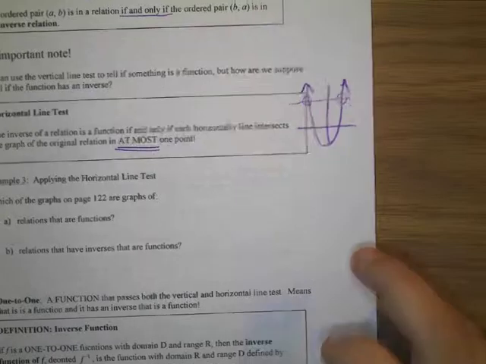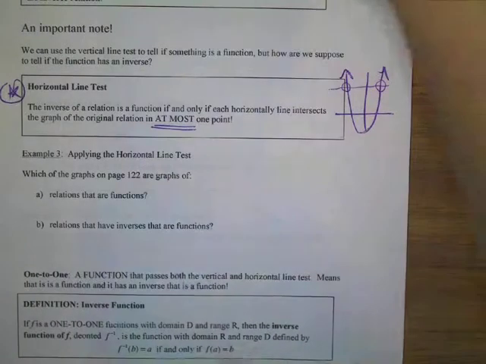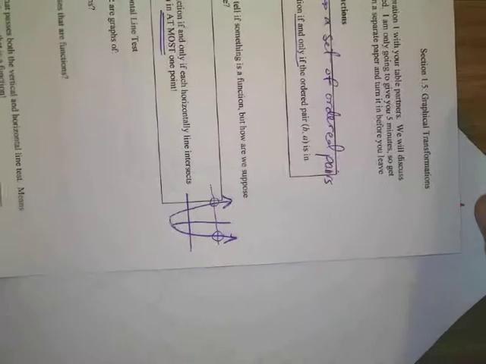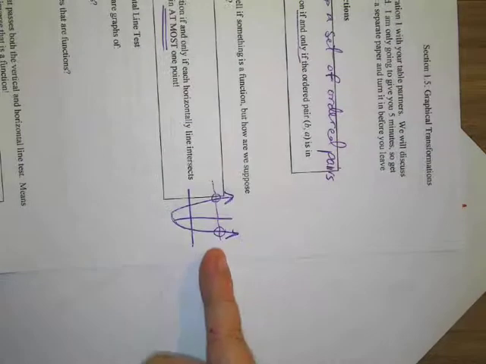Like a straight line. A straight line would be, the inverse would also be a function, yes. A cubic, the inverse is a function. You switch x's and y's, so instead of being like this, it would be like this. If you graph the inverse, you would fail the vertical line test. So it means the inverse is not a function. We'll do examples.